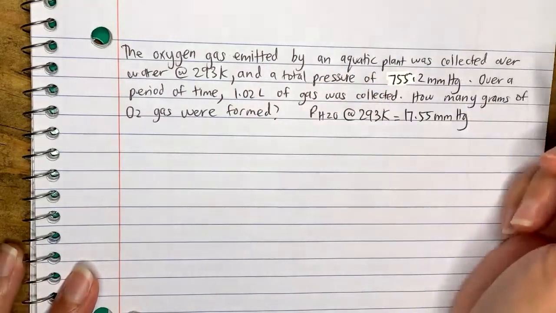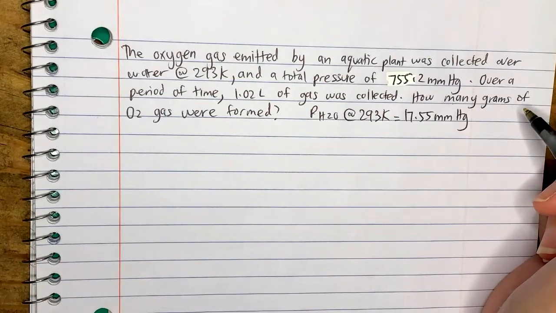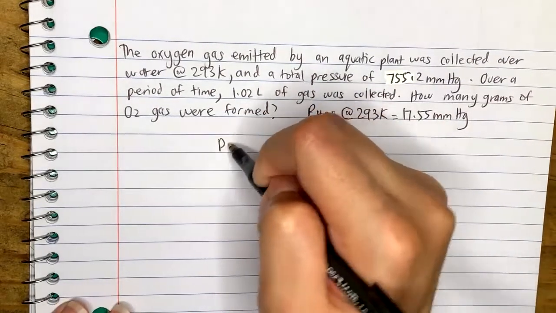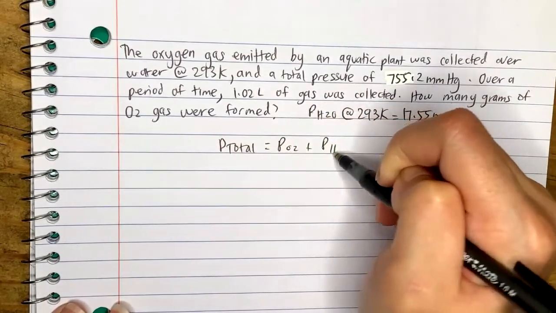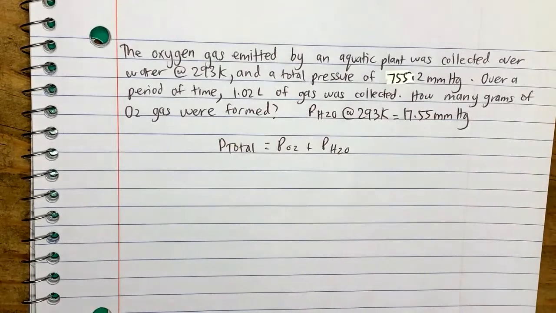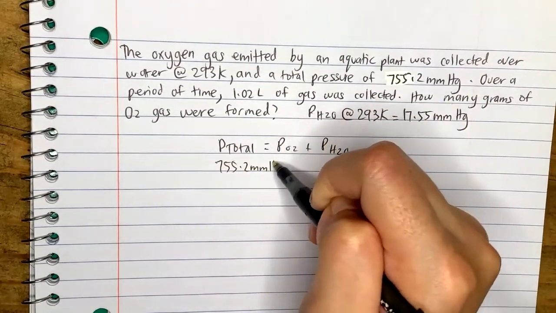All right, so let's put that together. We want grams of oxygen, so we need to use the ideal gas law to get moles of oxygen. To get to moles of oxygen, you first need the pressure of oxygen. P total equals PO2 plus P water. They gave us the total, which was 755.2 millimeters mercury.